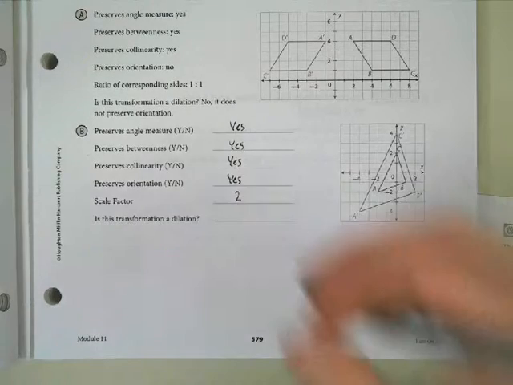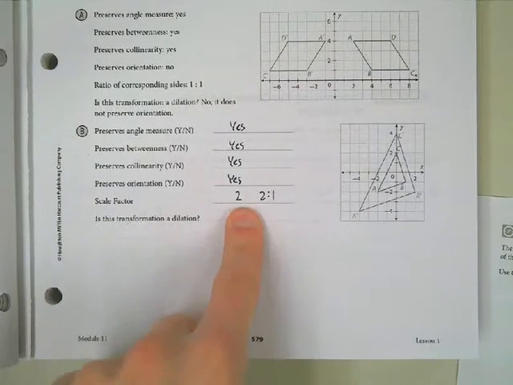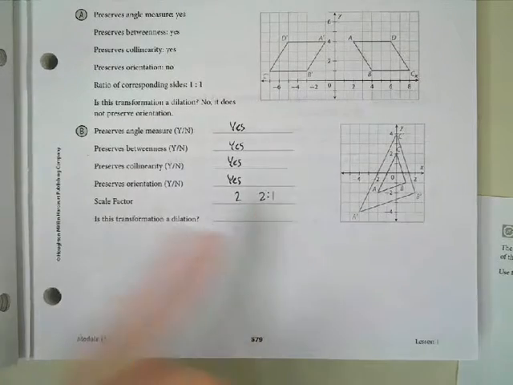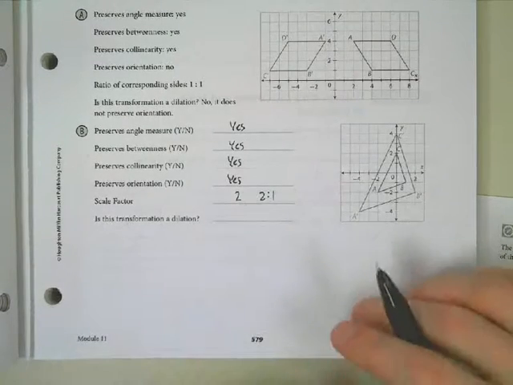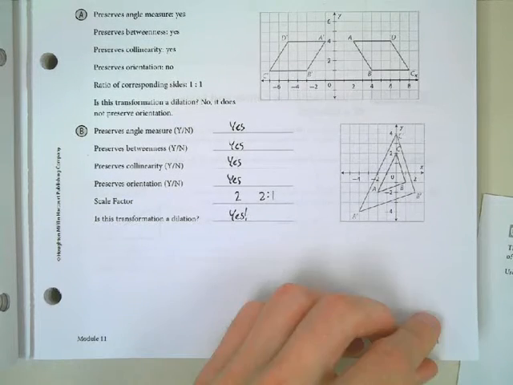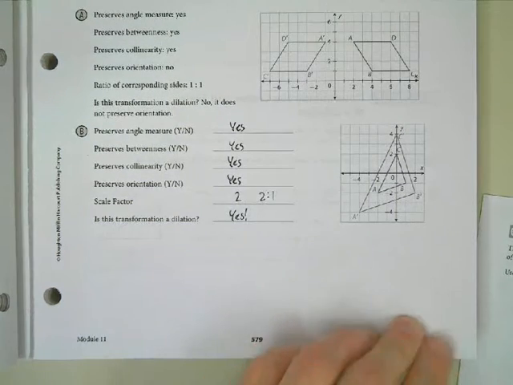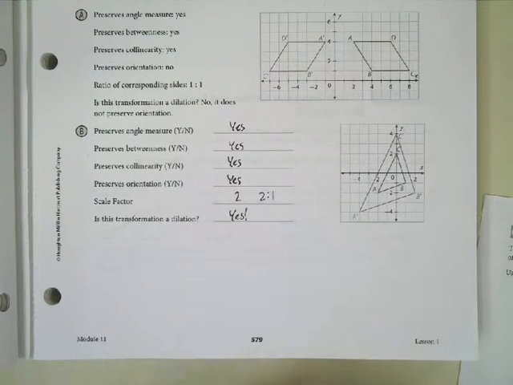Is this transformation a dilation then? Yes! So if there's no to any of those, then it's not a dilation? Exactly. Any of these fail, any of them, not a dilation. Okay. Turn the page, okay?